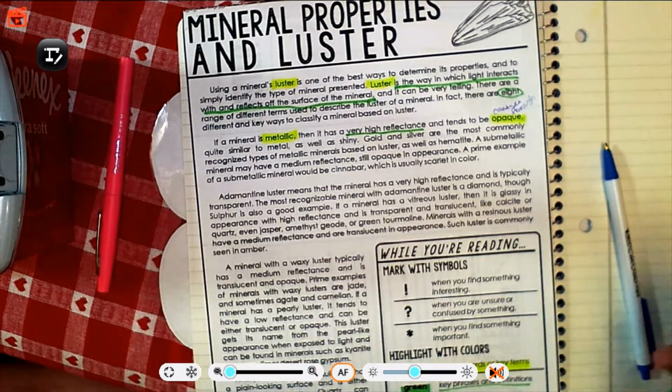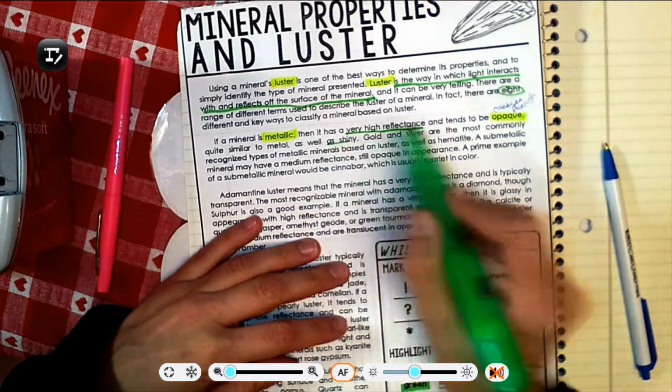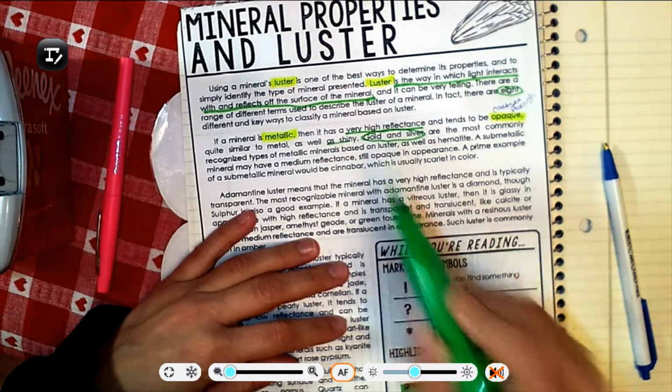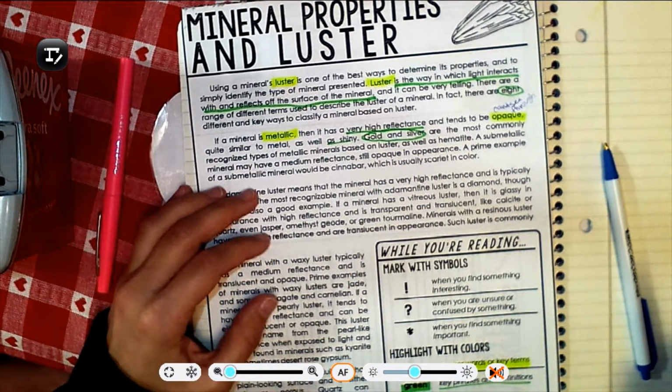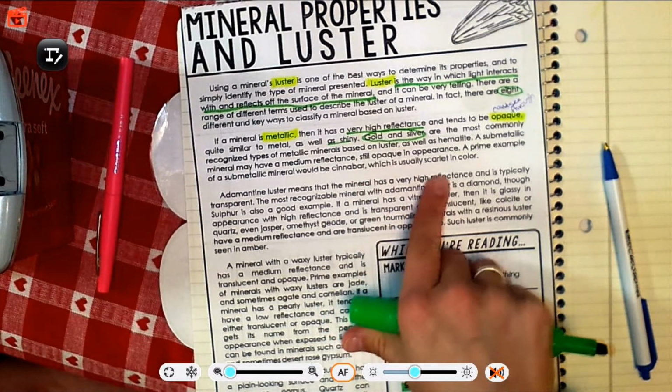Which is quite similar to metal, as well as shiny. Gold and silver are the most commonly recognized types of metallic minerals based on luster, as well as hematite. A submetallic mineral may have a medium reflectance, still opaque in appearance. Prime example of a metallic mineral would be cinnabar, which is usually scarlet in color. Scarlet is red.